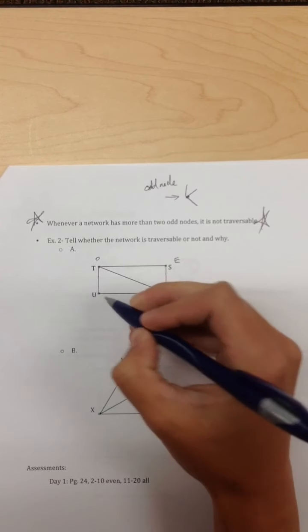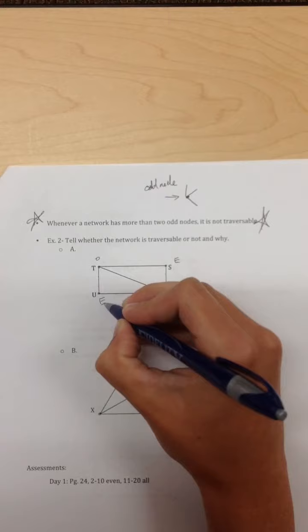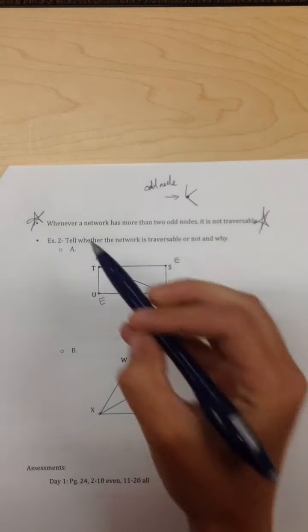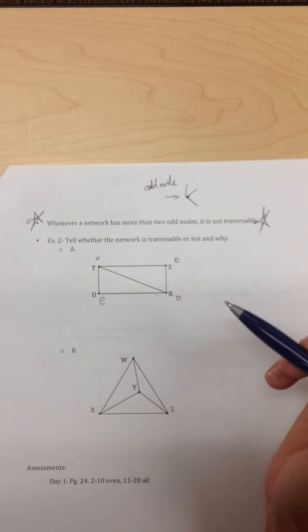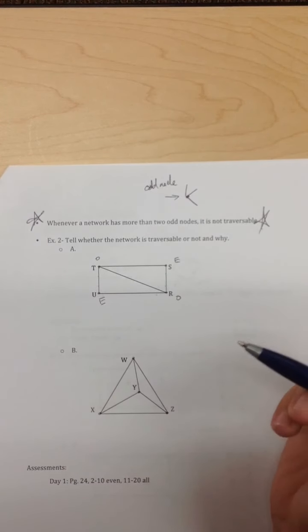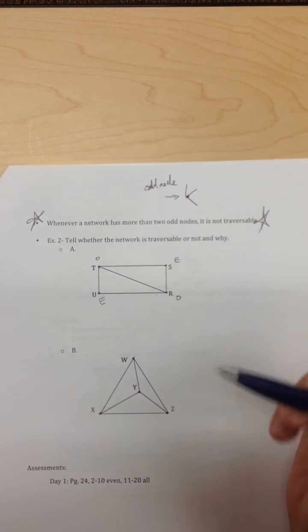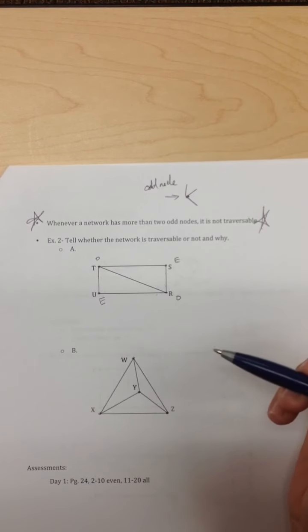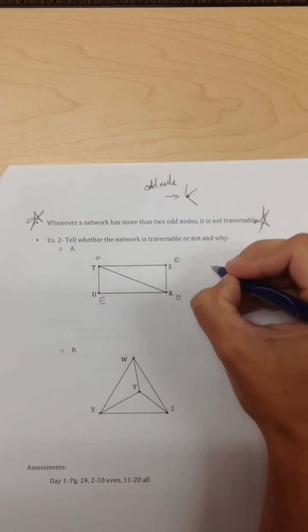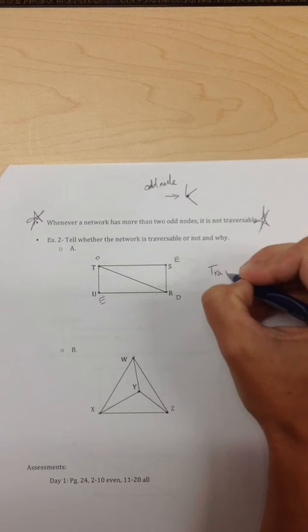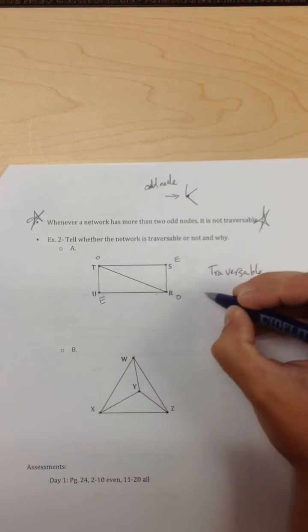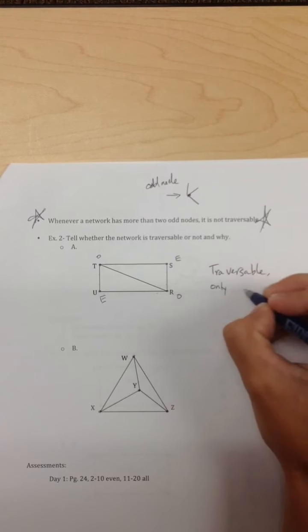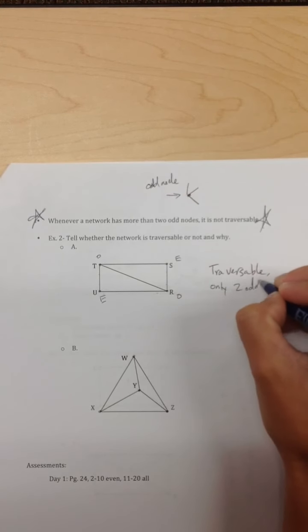U has 1, 2, that would be even. So I've got 2 odd nodes and 2 even nodes. With only 2 odd nodes, I'm still good to go. Once I hit that third one, no go. But since I only have 2, this would be traversable. And then your explanation would be that there are only 2 odd nodes.